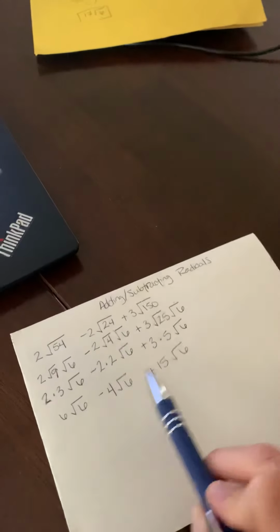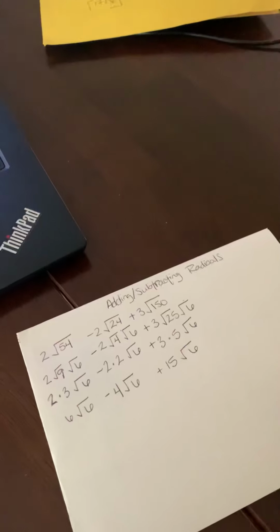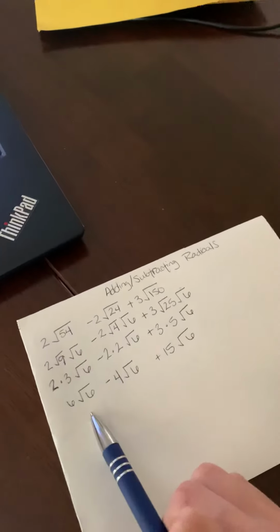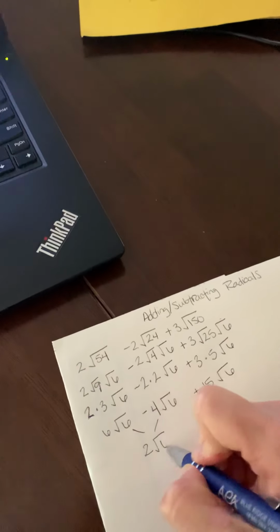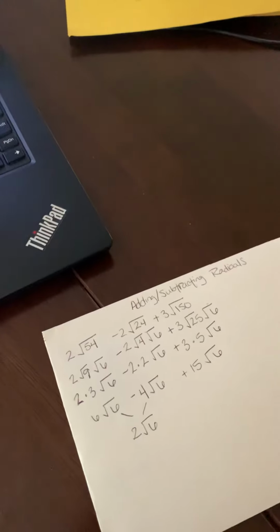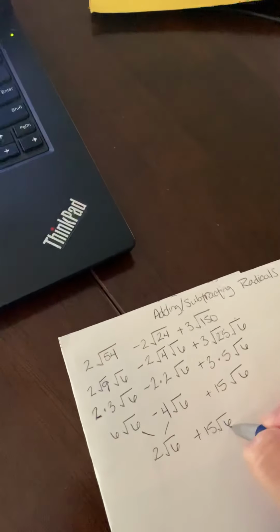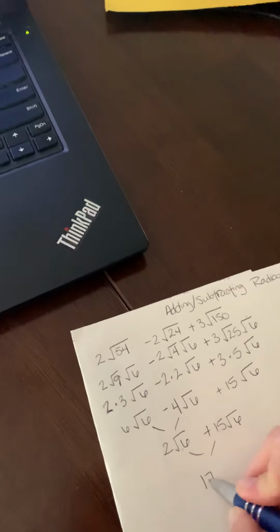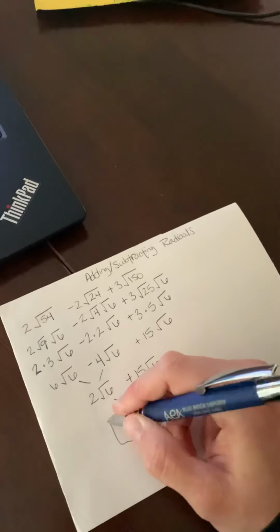Now, each term has a radical square root of 6, so I can combine like terms. I would do this the same way I'd do x's. 6x minus 4x would give me 2x, but instead of x, I have square root of 6. The radical piece does not change. Plus 15 square root of 6, 2 plus 15 gets me 17 square root of 6. This is your final answer.